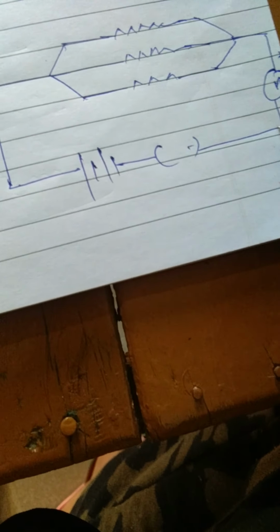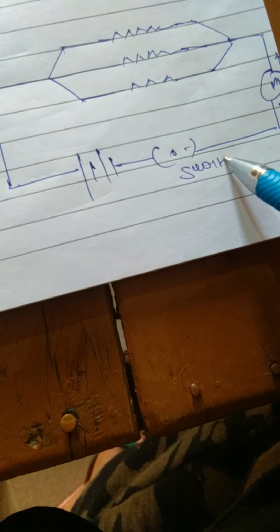Look here beta carefully. This is your battery, this is your switch, this is your ammeter, positive negative, here current. Look carefully here.